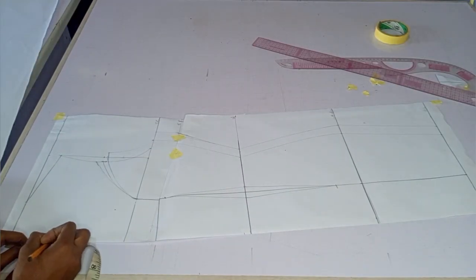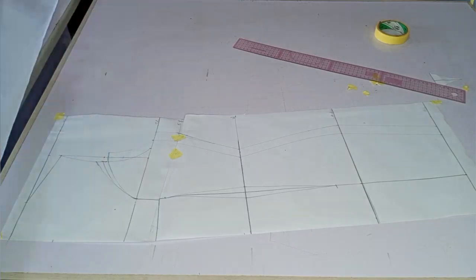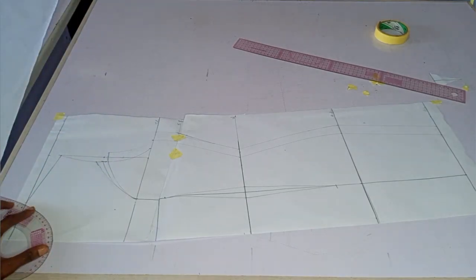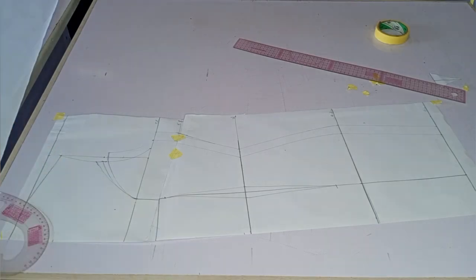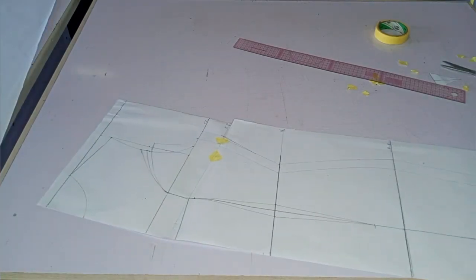So for the neck depth, I came down by 3 inches and I connect back to the neck width. So this is basically it for the front pattern. We're going to keep this aside so you can work on the back pattern.